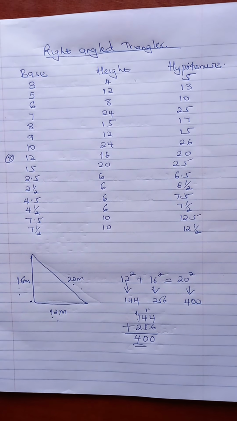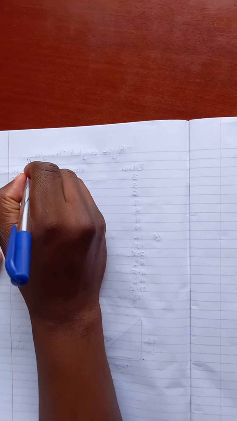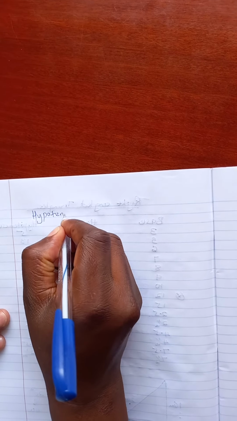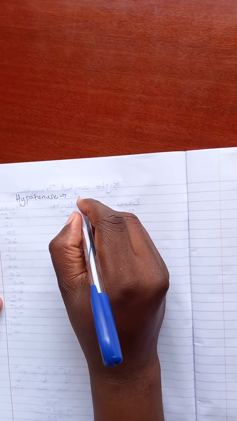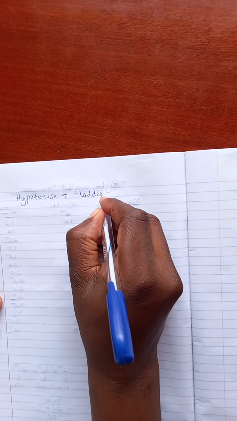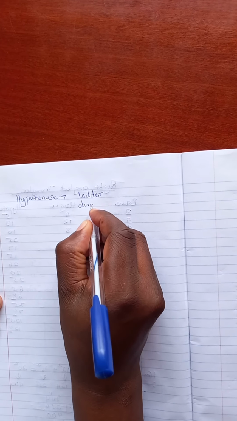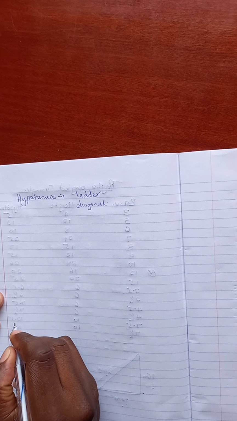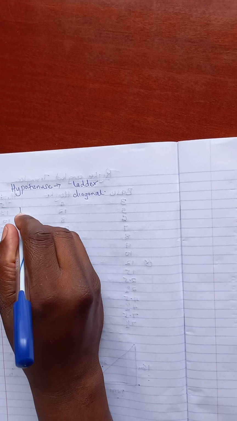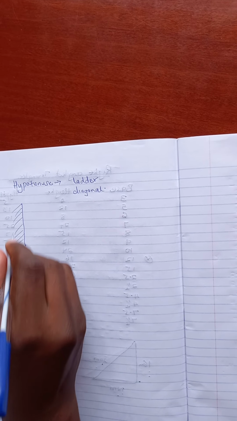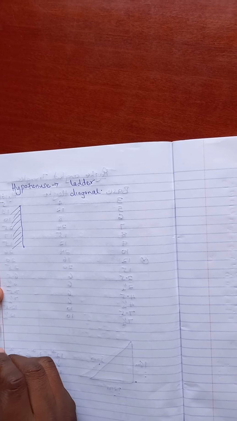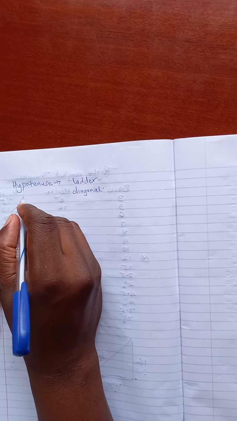Learners, in an exam, the hypotenuse is normally represented by the following words. When you talk about hypotenuse in an exam, they talk about a ladder. They also talk about the diagonal of a triangle. So if this is a vertical wall, then we want to paint the wall up to the highest level. We are going to use our ladder.